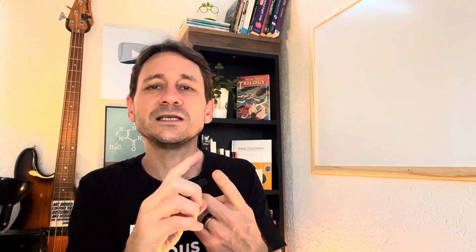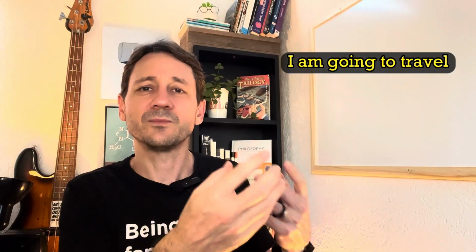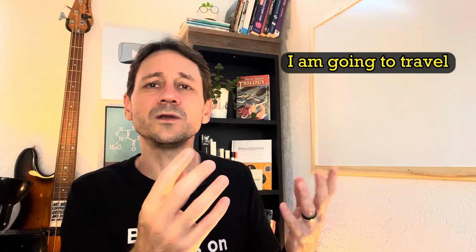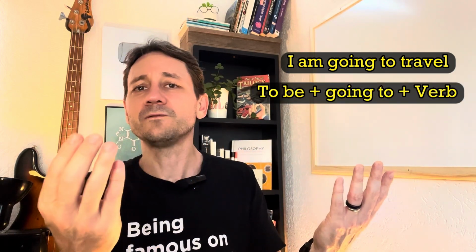Well, but before we go into the examples in detail, I want to see how we use "going to" or "to be going to" and "will" in a sentence. Look, when we say, let's say, "I am going to travel", the structure you see here is nothing other than to be, going, to, and verb.